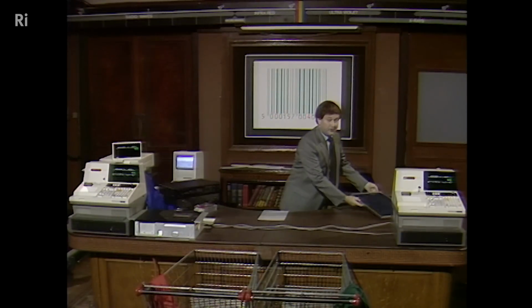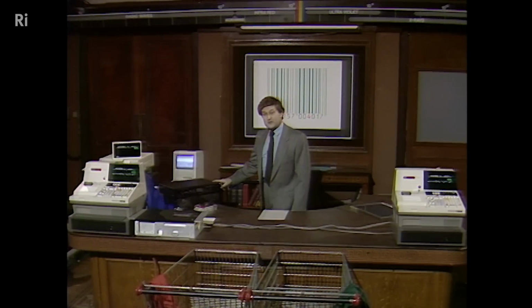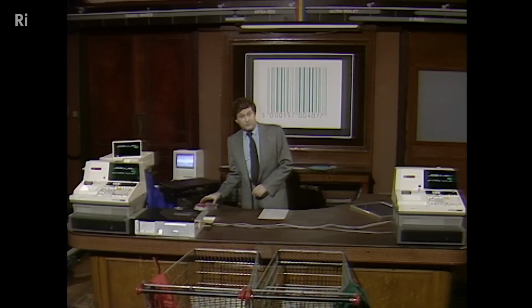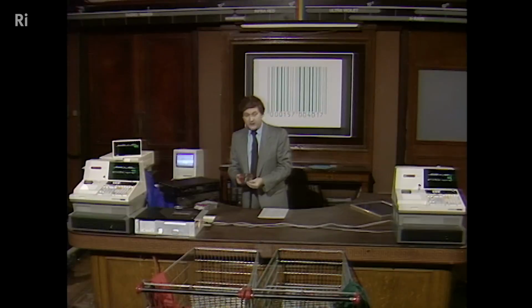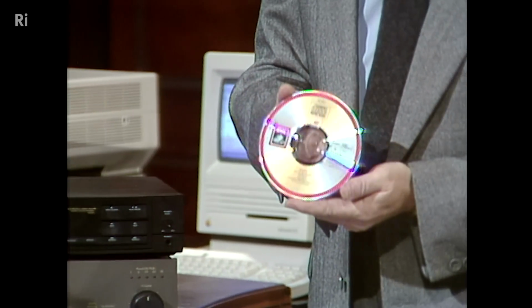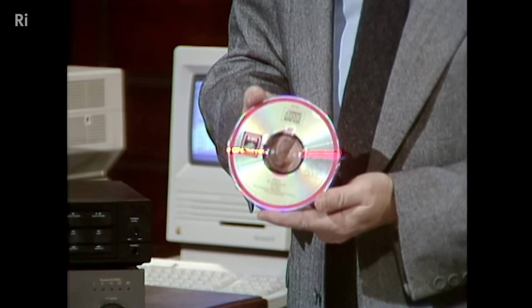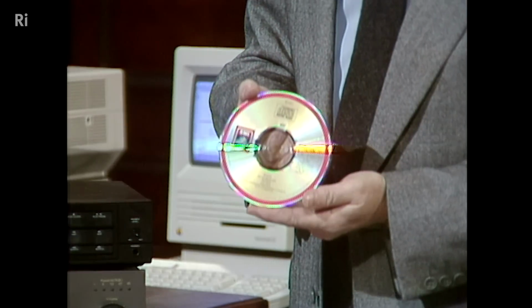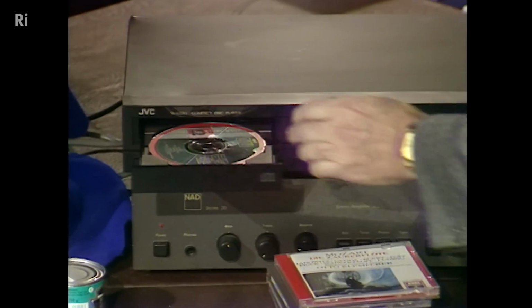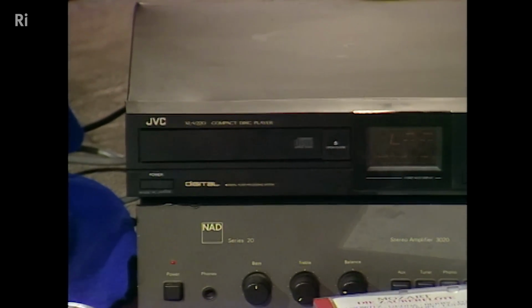You are much more likely to have in your home one of these. This is a compact disc player, and it plays these rather nice discs, and there is a laser inside there which reads information from that disc to create music. Let's put it on and see what we can hear.